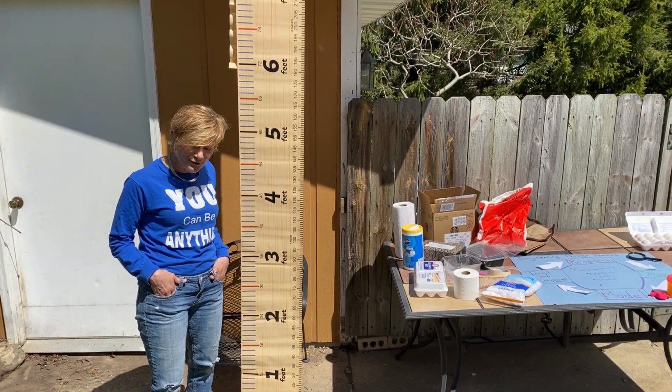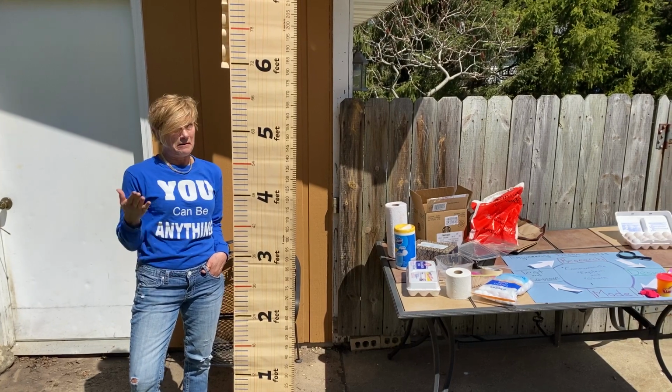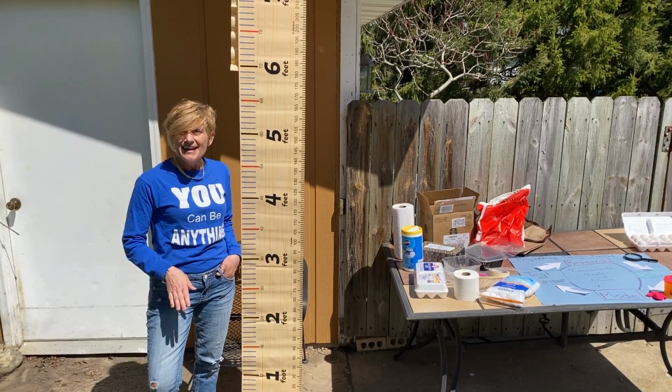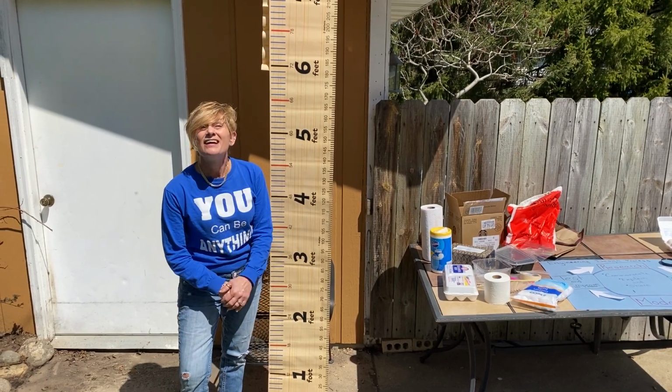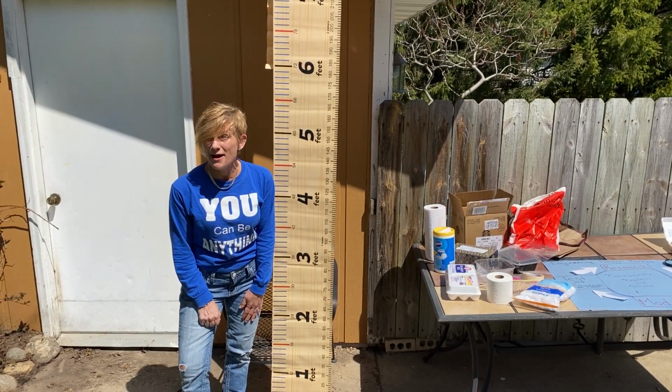I look forward to seeing your contraptions. I'd like to see your designs. I want you to remember you're being an engineer right now. You've got a problem. So when I say engineer, you say problem solver.